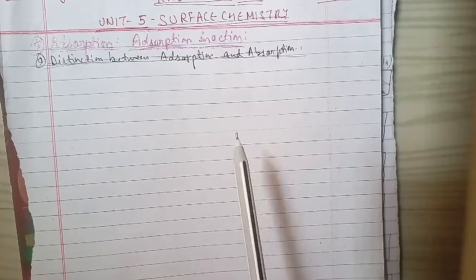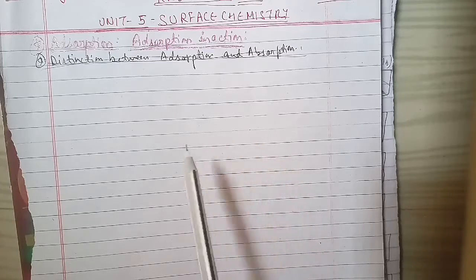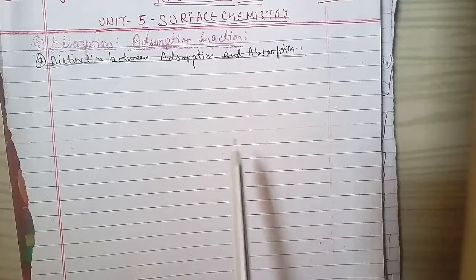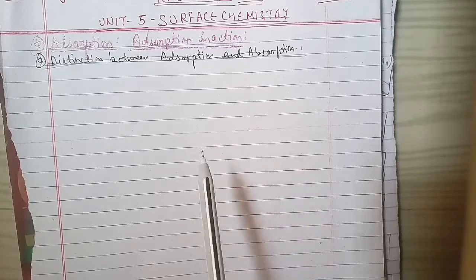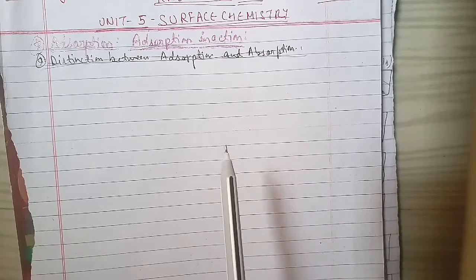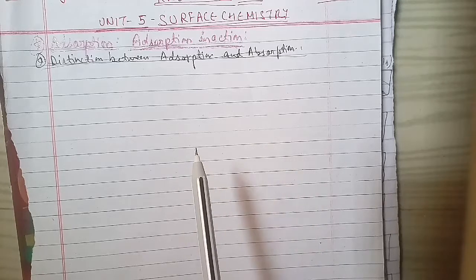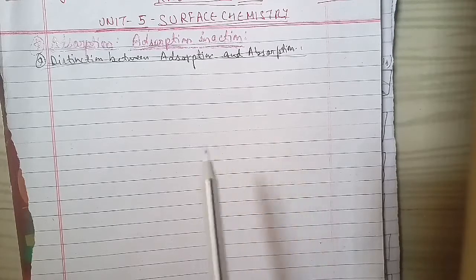For example, when a chalk stick is dipped in ink, the surface retains the colors of the ink due to the adsorption of the color molecules, while the solvent of the ink goes deeper into the stick due to absorption. On breaking the chalk stick, it is found to be white from inside. Another example is water vapors, which are absorbed by anhydrous calcium chloride but adsorbed by silica gel.